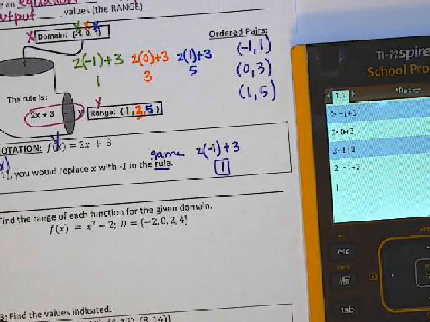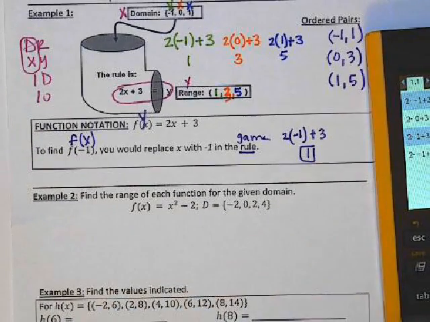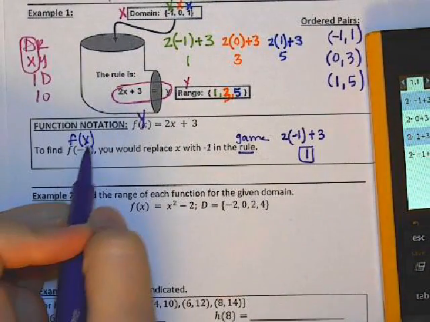Okay, questions on that? Yes. So I would X for like the F -1, since that would be X, then Y whenever it's f of x, that turns into a Y. So the -1 is in the X spot, right?